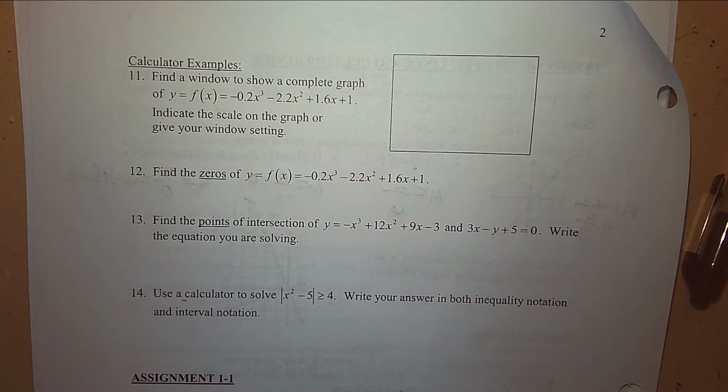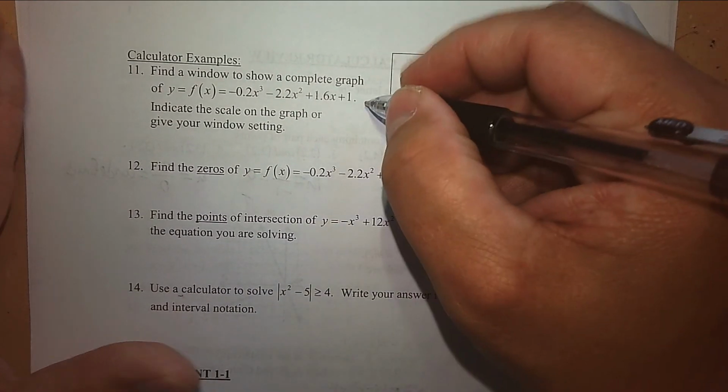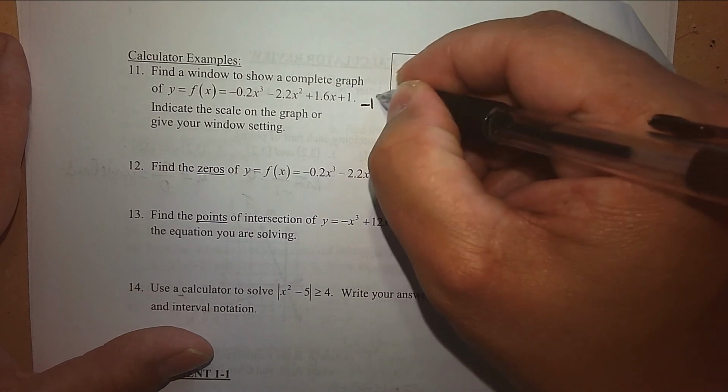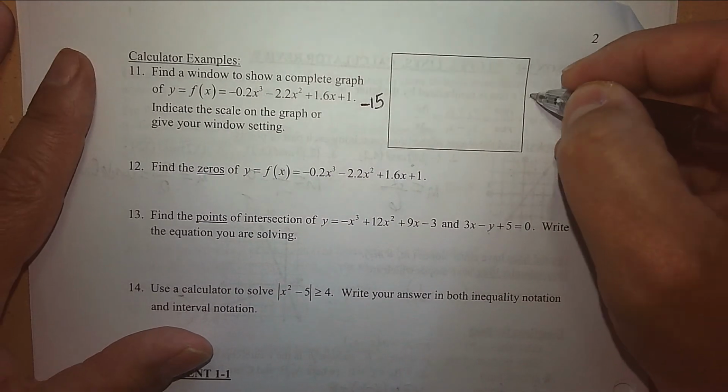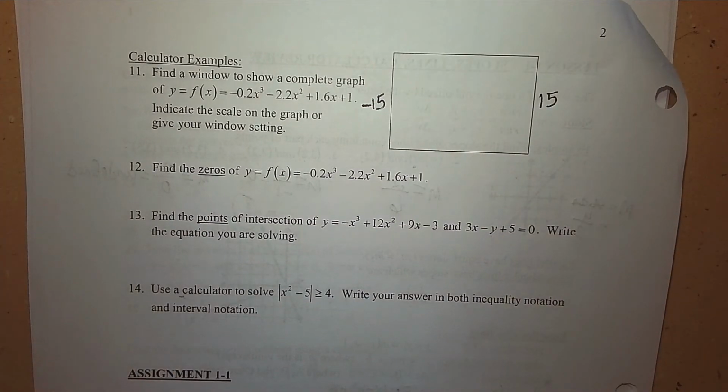Well, what window for the x do you think? From left to right, what should the window be? What is the x coordinate here? Negative 11. So a good window would be to the left of that, right? So like negative 20 would be an okay window. Negative 15, right? And I like to keep my windows symmetric if I can. What does that mean? If it's negative 15 on the left, I like it to be positive 15 on the right because it gives me a better view of the picture when it's symmetric.